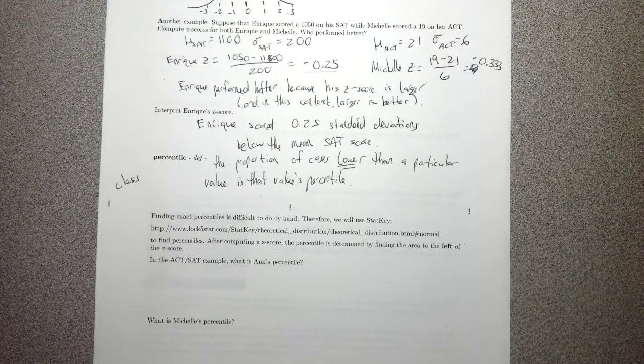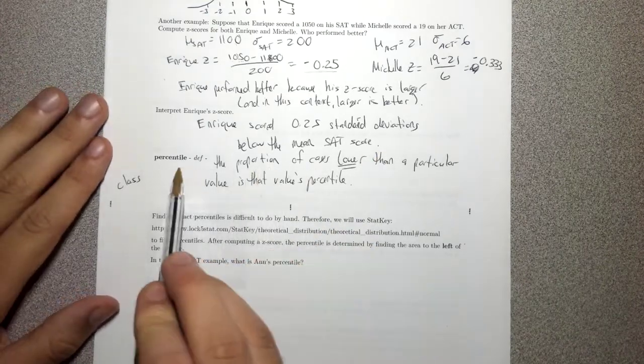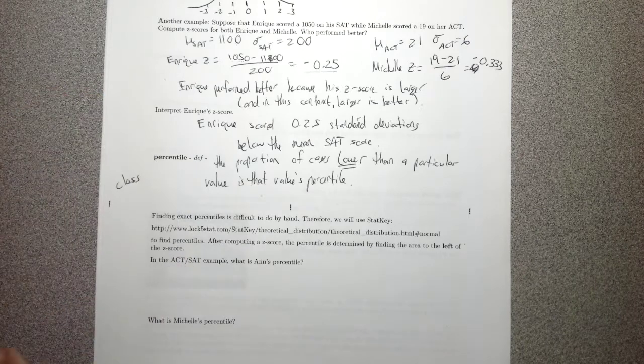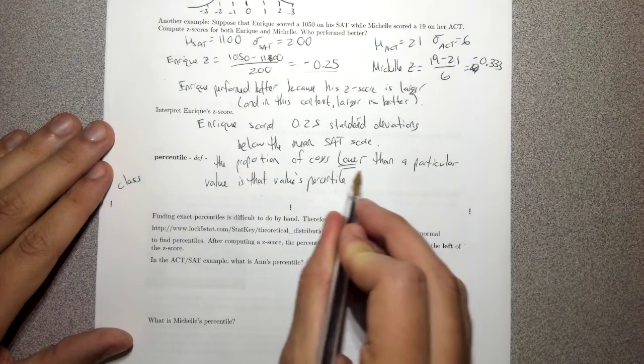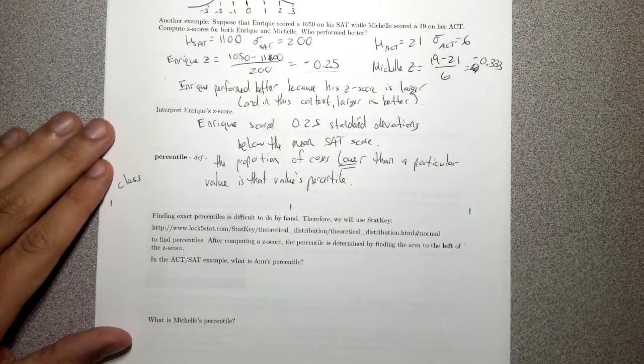Depending on the state you went to school in, you might have taken various standardized tests in grade school, middle school, or high school, and you would get results back saying, for English, you scored in the 72nd percentile. All that means is that you scored better than 72% of the people that took that test. In other words, the proportion of cases lower than the value that you scored is 0.72.